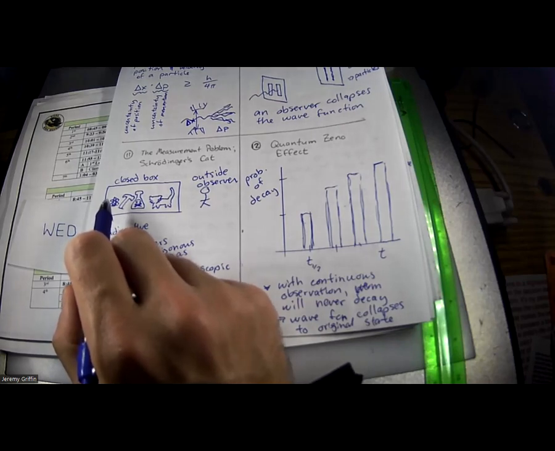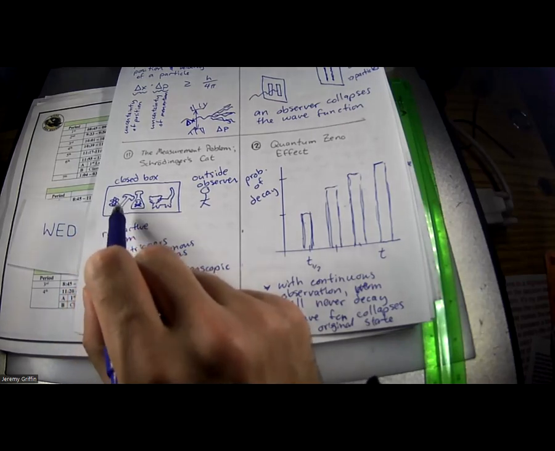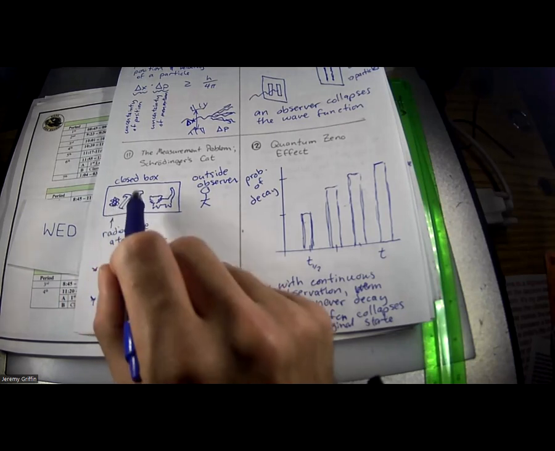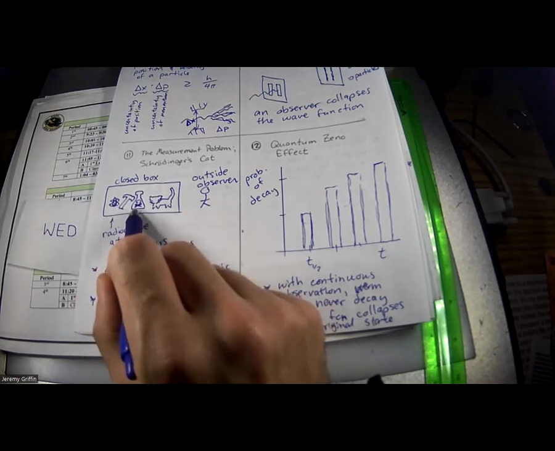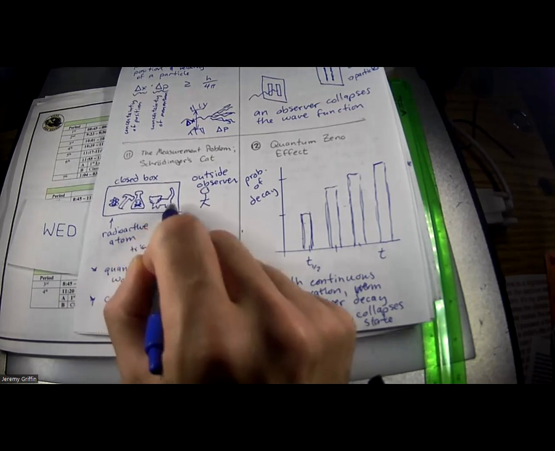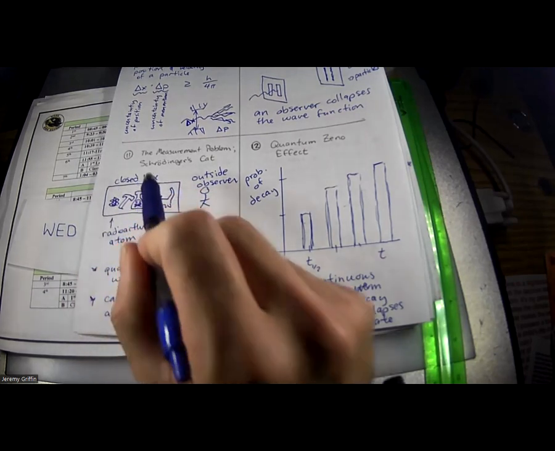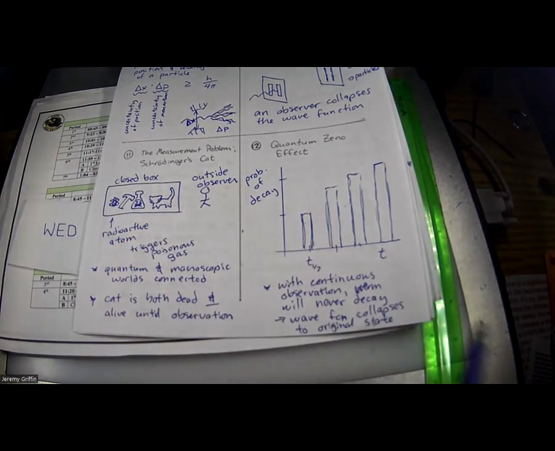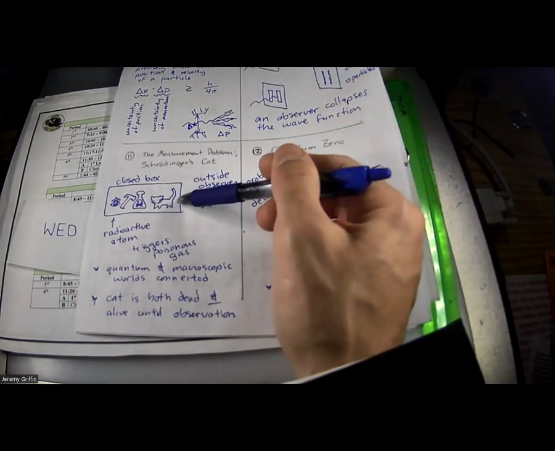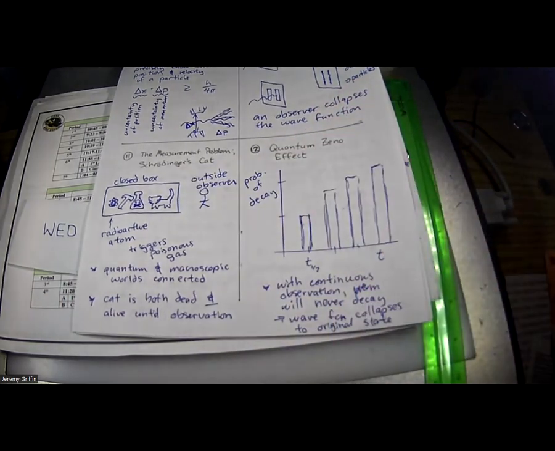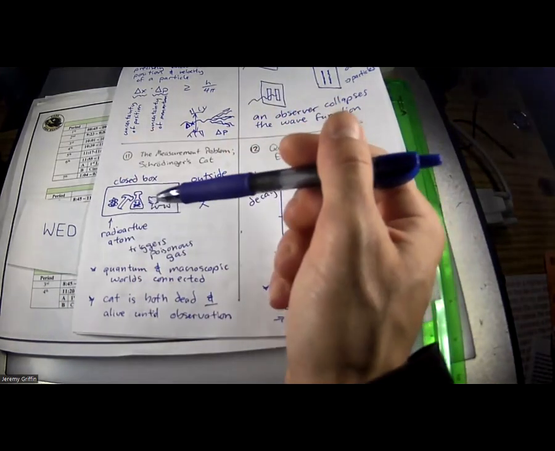If this atom decays, we're gonna say it sets off this whole chain of events. It's gonna trip this hammer, which will break this glass of poison, which would then kill this cat, which is all inside this closed box. By closed, I mean there's no way you can see inside the box. This outside observer can't see in the box. They have no way of detecting inside the box. They can't hear the cat meowing or anything. They can't feel anything. It's just a completely closed system.